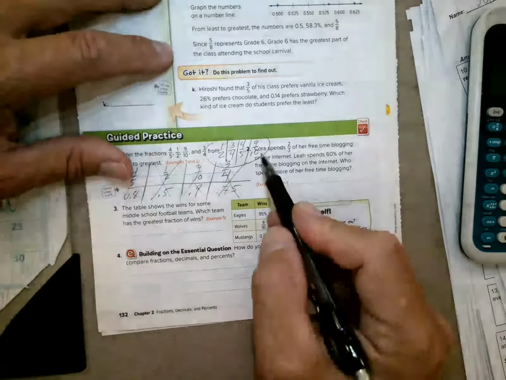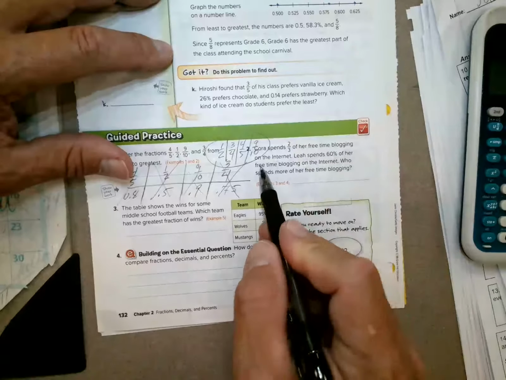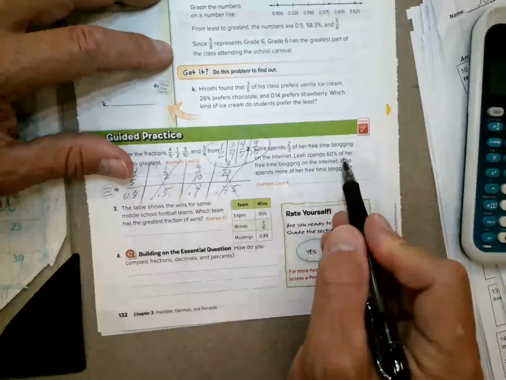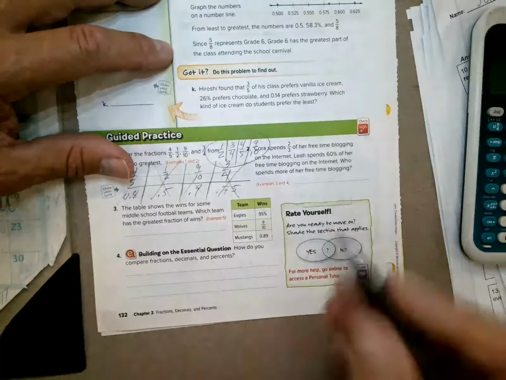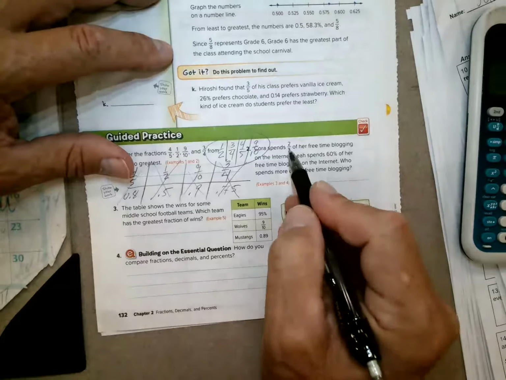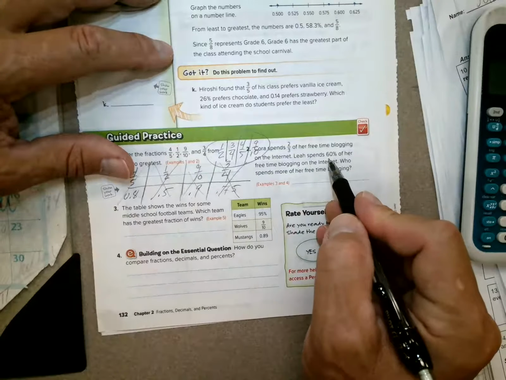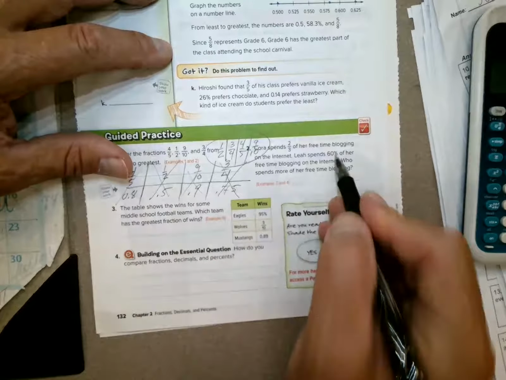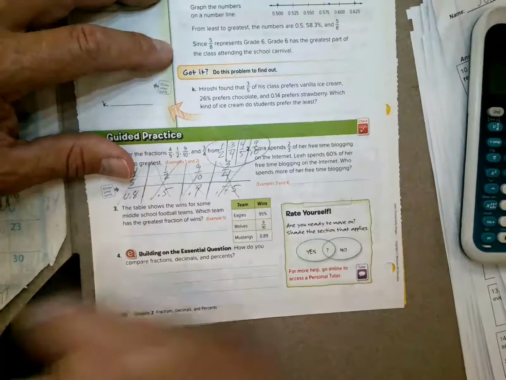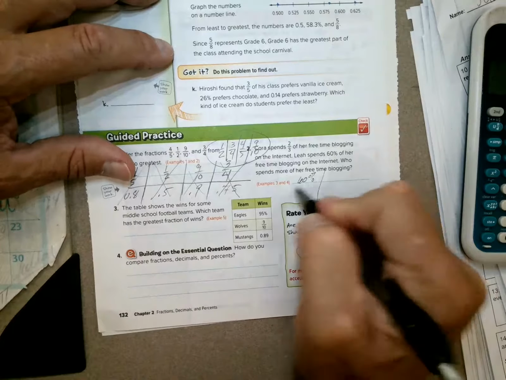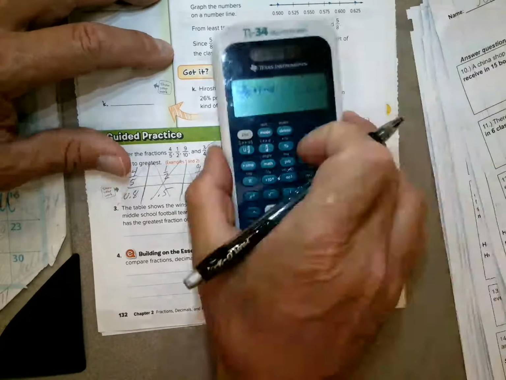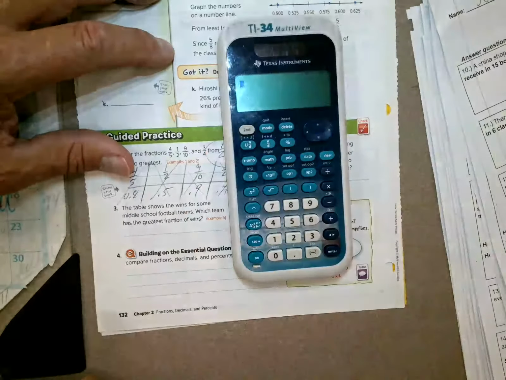All right. Cora spends 2/3 of her time blogging on the internet. Leah spends 60% of her time blogging on the internet. Who spends more time? Well, really, now I've got apples and oranges, and I'm going to switch this to a percent. Okay. So I know I have 60%, right? Which one is bigger, 60% or 2/3? So let's use our calculator.